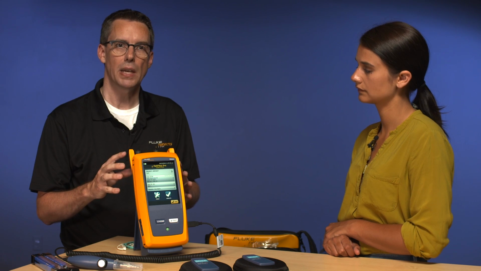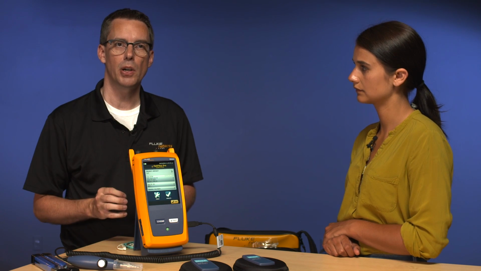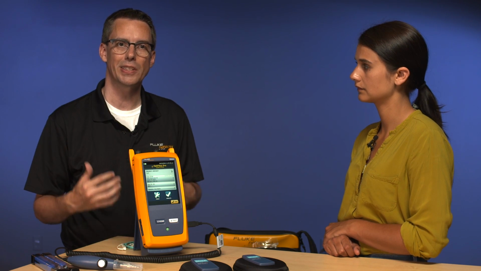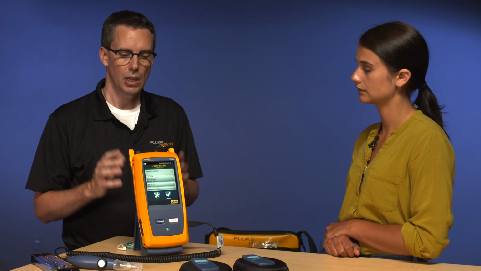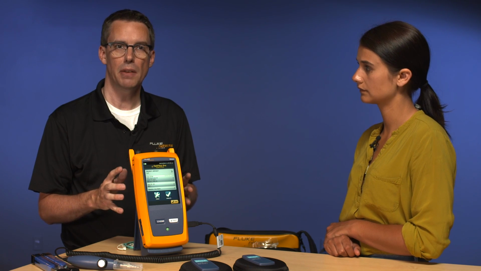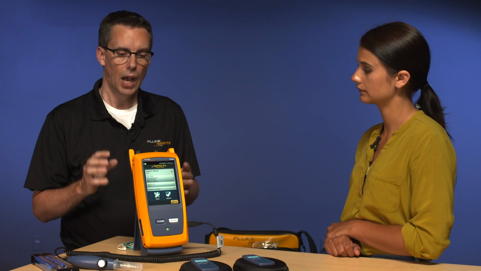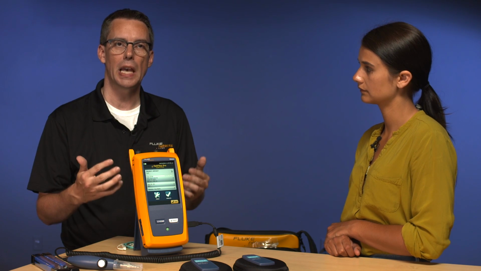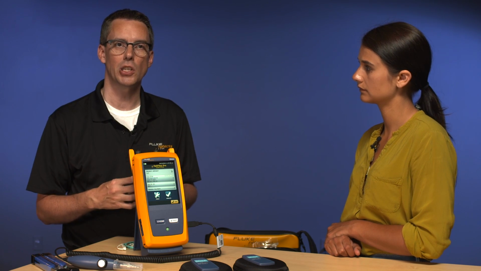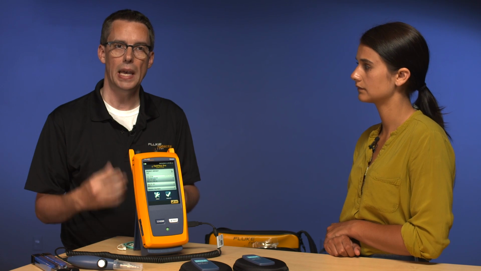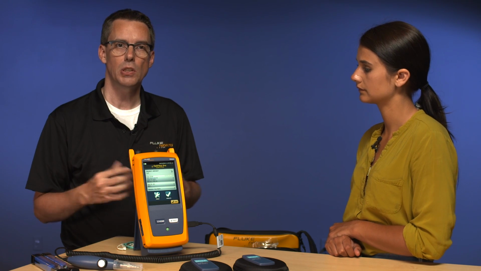So what's great about the Versiv platform and this OptiFiberPro is I can create up to 100 projects in advance within the tester. So when this tester leaves here today in Everett and I go to, say, Edmonds, which I'm going to go to in a moment, I can simply change the project across to Edmonds and I get my test configuration and my cable IDs for Edmonds. So let's create a project.